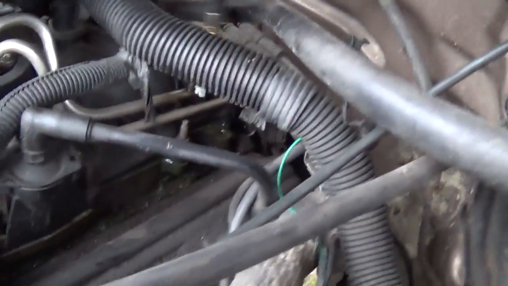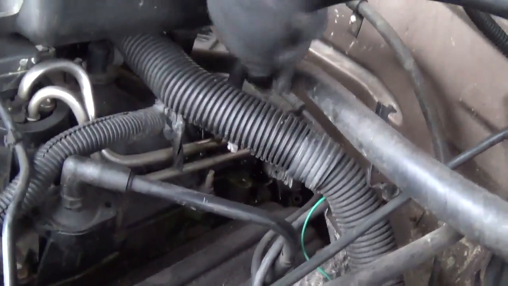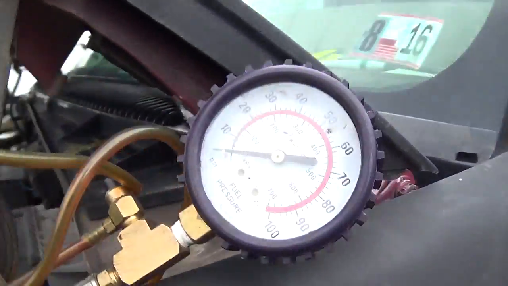Man, what a mess. That little thing kind of messed up my tool, didn't it? Try again. Misleading results. Alright. Better work.